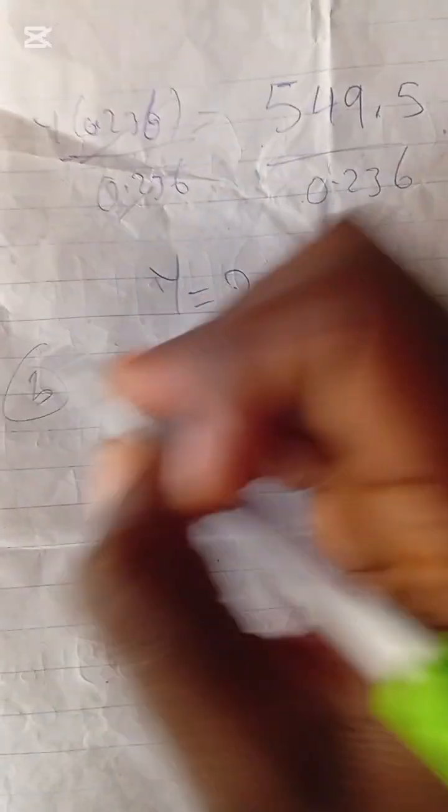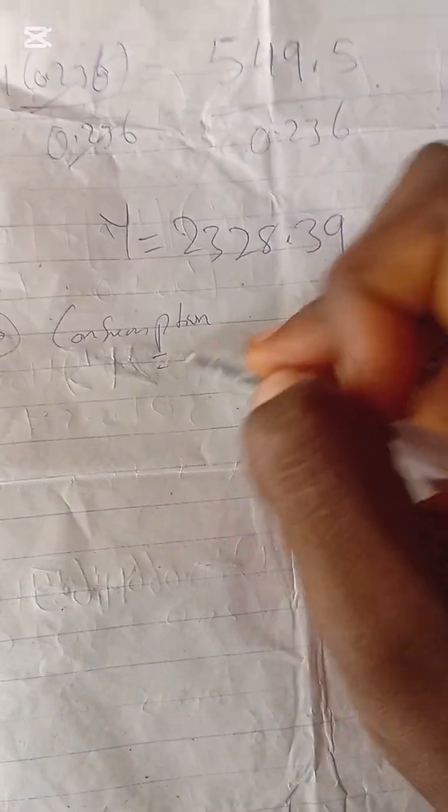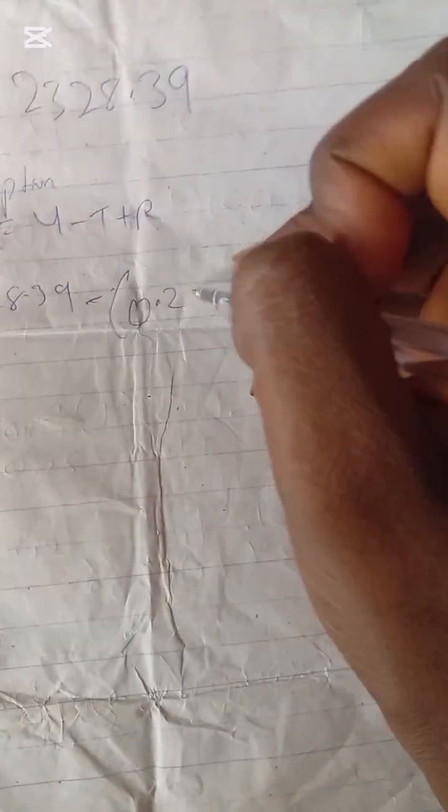So the second part says find consumption, right? But we know from what they say that consumption is equal to y minus t plus arrow. And our y now, we have our digits, which is 2328.39. But we still need the what? They say t is the same thing as 0.2y minus 5. So 0.2, what is our y now? Our y is 2328.39.